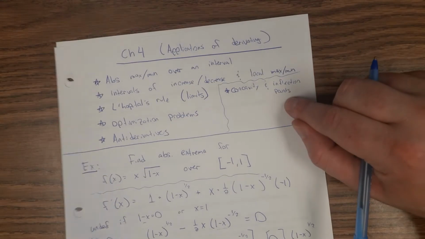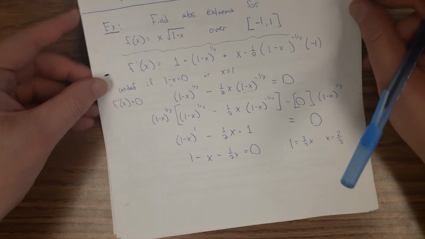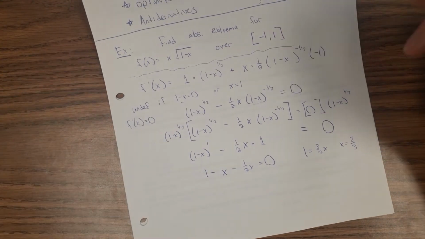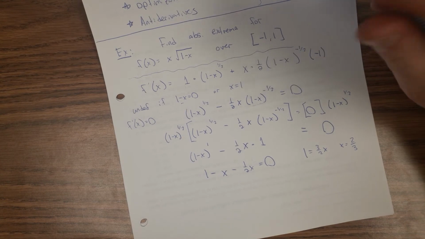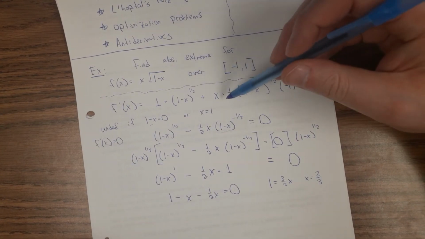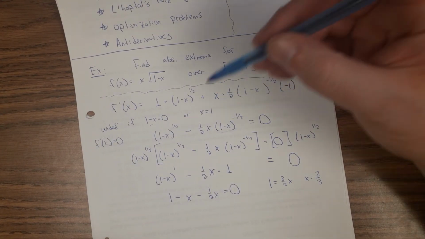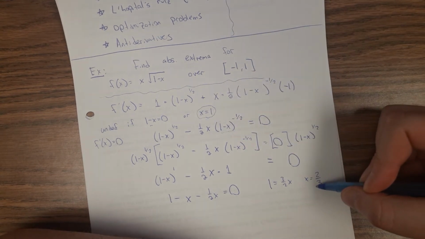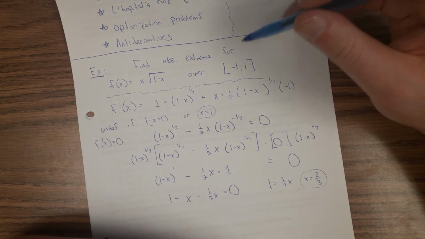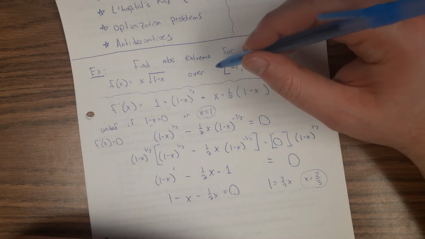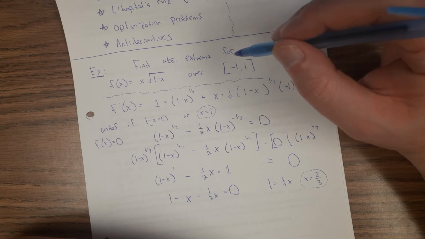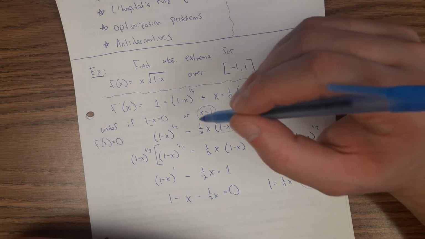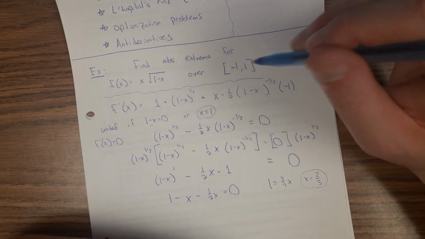Okay, now, where am I? I took the derivative, I found where it was undefined, I found where it was 0, and now, because of the type of problem this is, all I have to do is plug in the critical numbers and the endpoints.